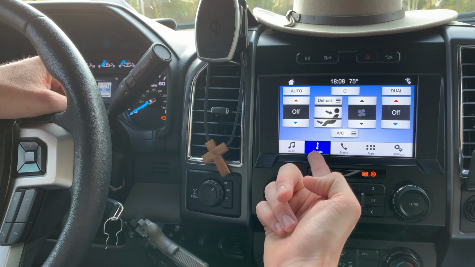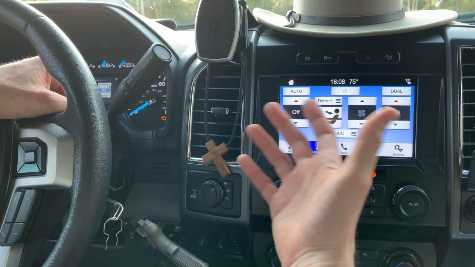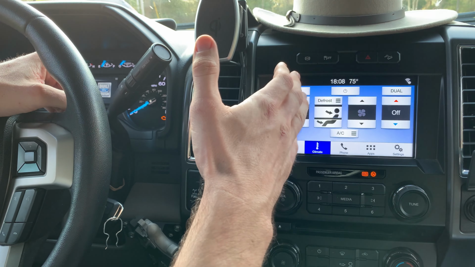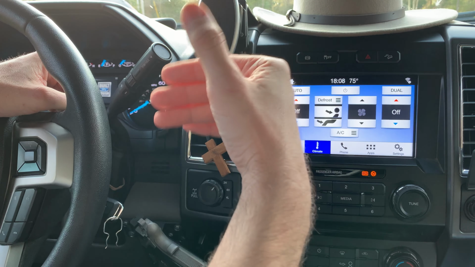It didn't even have a climate screen, so I'm just glad to have it because I got a peasant truck, so I just feel so special now. But I can show you how to do that on FORScan as well. Anyway, that's not what this video is about.